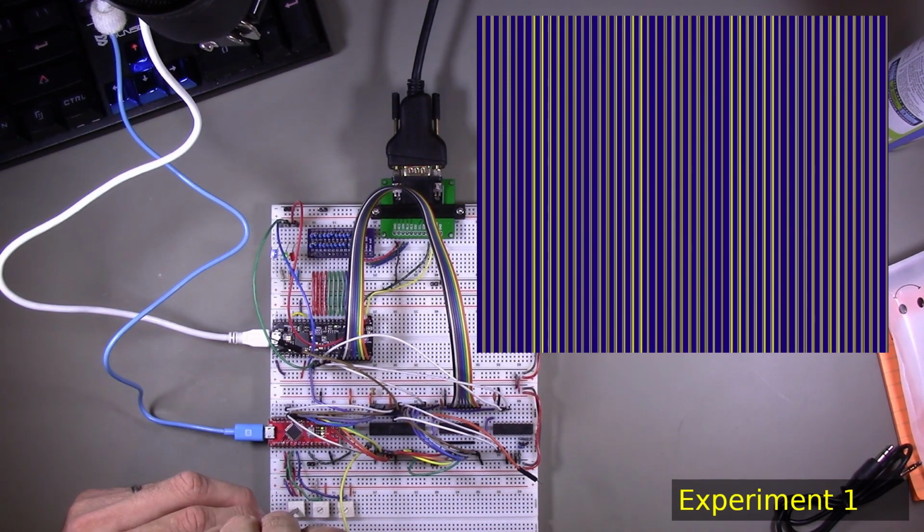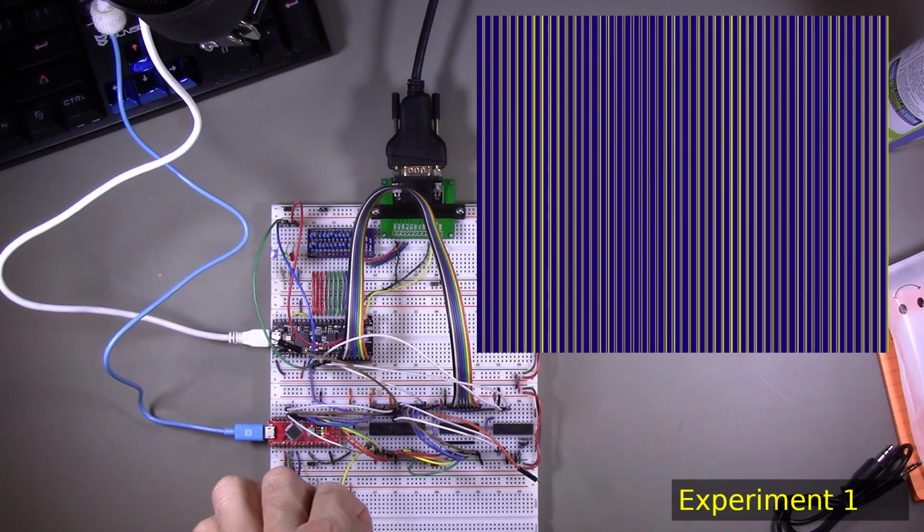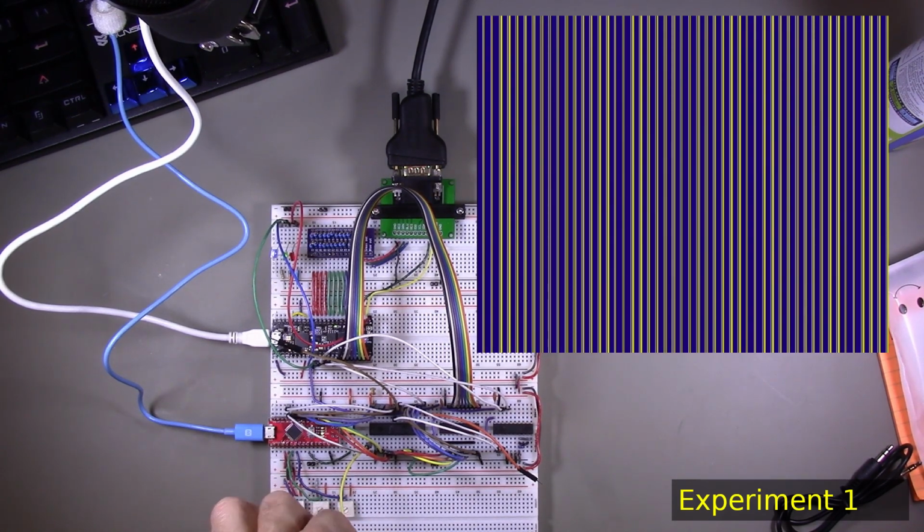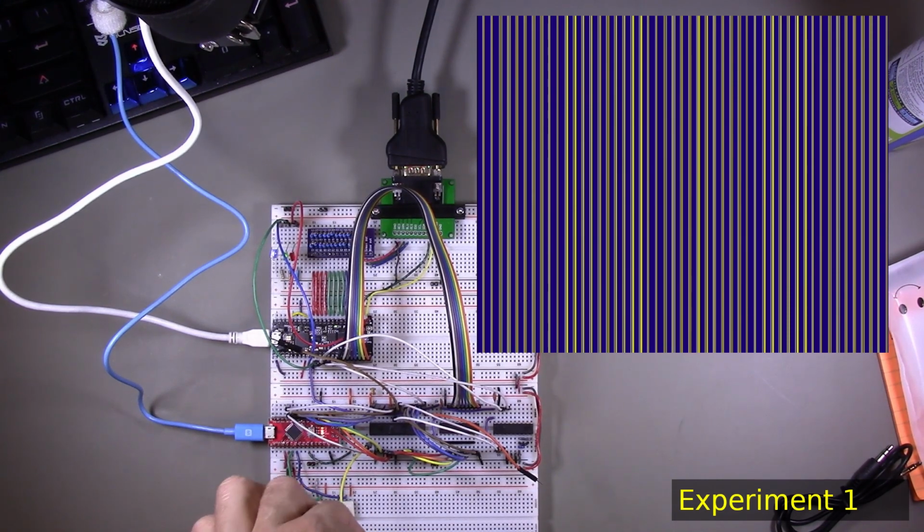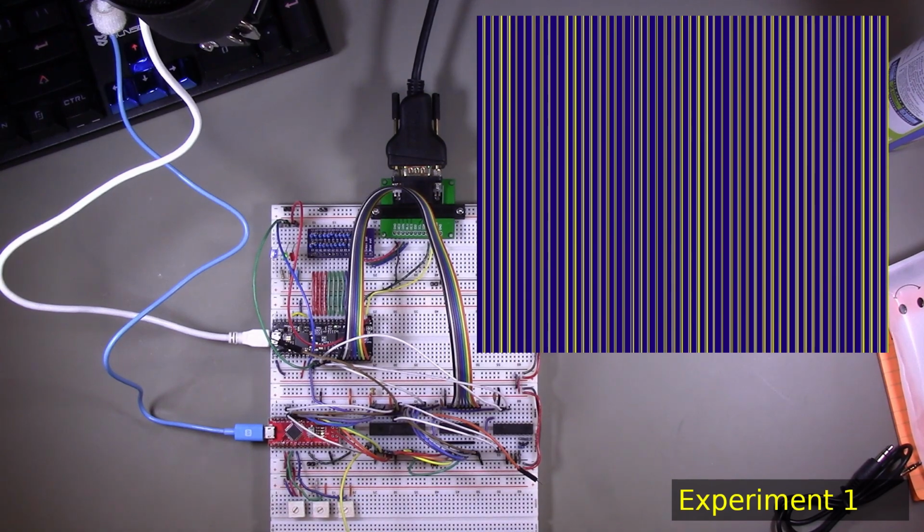So all this design does is, if you twiddle this potentiometer, the Arduino sends commands to the display controller, and the display controller puts them in a block RAM, and then the rendering is done from the data in that block RAM. Basically all it does is make these ugly vertical lines, but that at least proves that data is going into the block RAM.